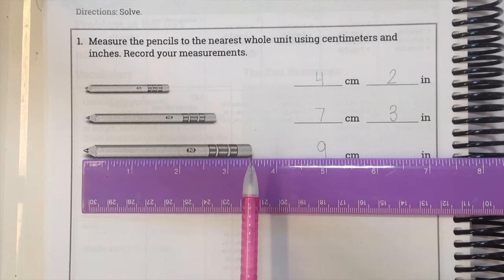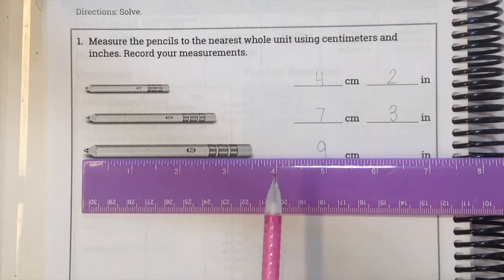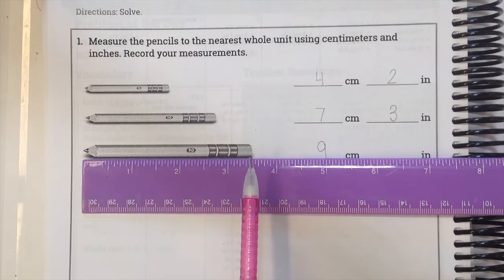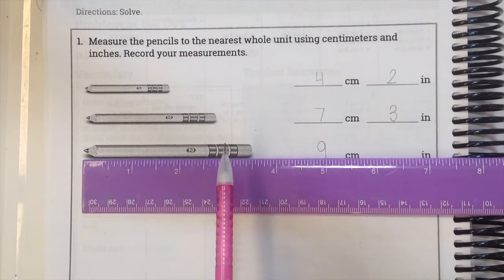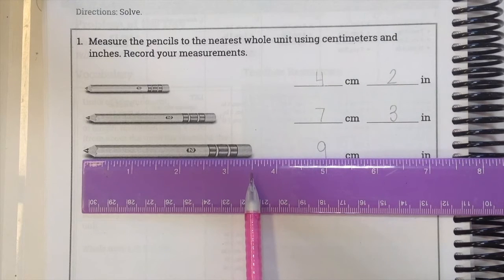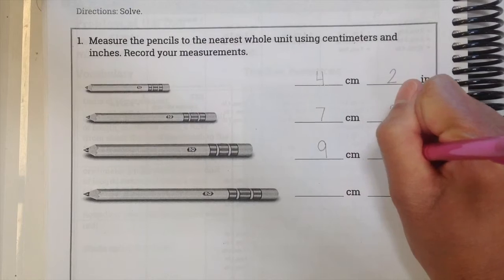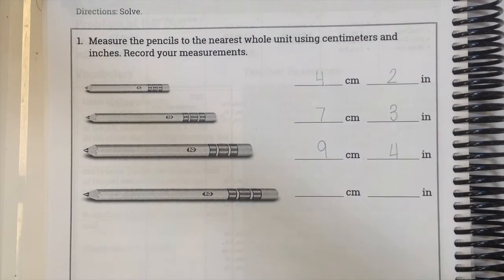So remember, if your object just touches that halfway point between 2 numbers, in this case between 3 and 4, then you round up to the nearest whole unit. If it doesn't quite meet that halfway point, then you round down to the nearest whole unit. But like I said, it's a pretty close call, but I'm going to go ahead and say that it's about 4 inches long. It's not exactly 4 inches as you saw, but it's about 4 inches.